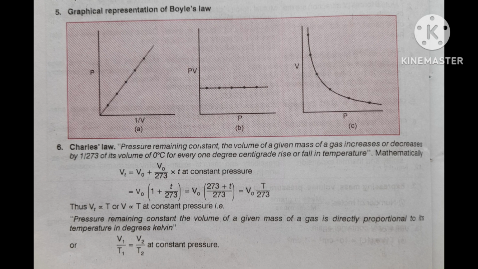PV is equal to constant at constant temperature. Temperature is constant always in case of Boyle's law. Then V is inversely proportional to P, then PV is equal to constant. Now you convert this proportionality sign into equality. You can write also P1 V1 is equal to P2 V2 at constant temperature. P1 V1 means initial condition, and P2 V2 means final condition.